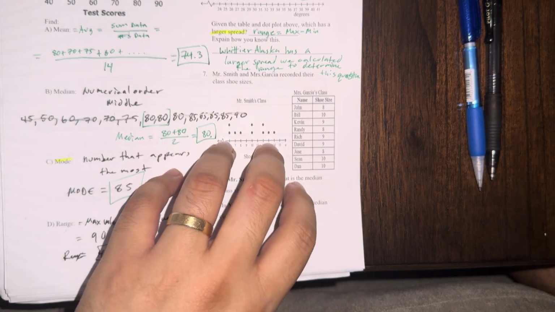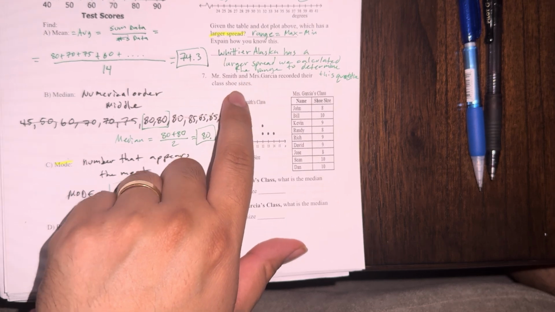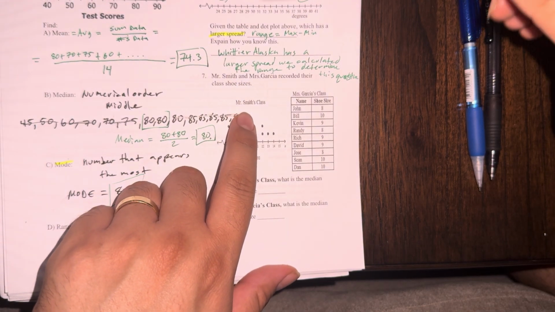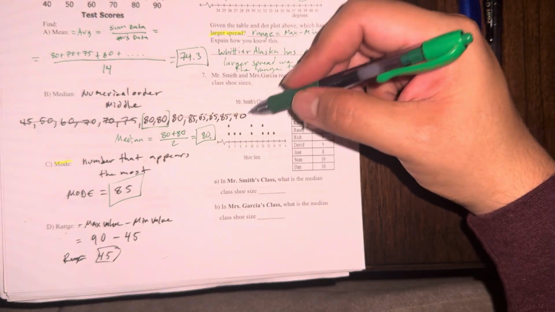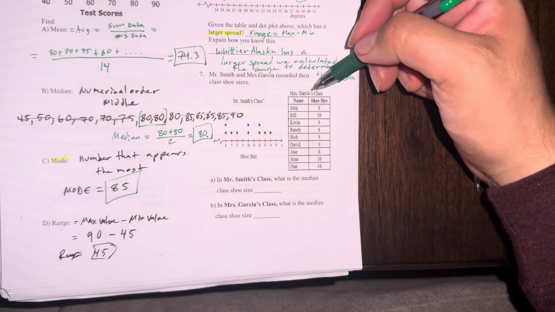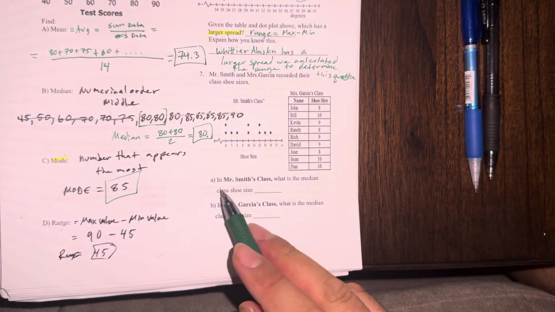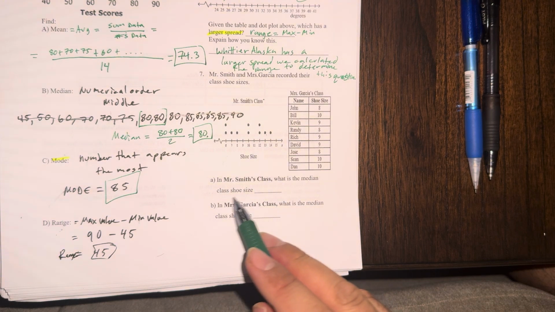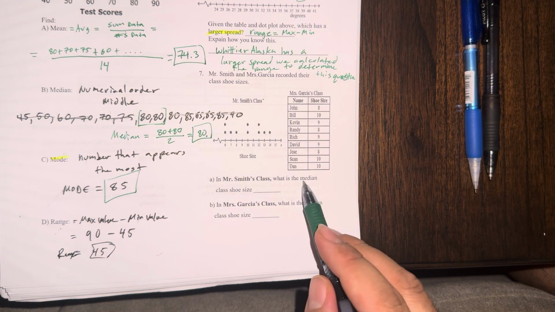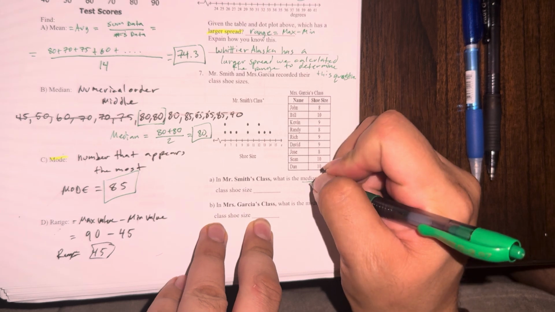Okay, number 7 says Mr. Smith and Mrs. Garcia recorded their class shoe sizes. And here's the data set for Mr. Smith's class. Here's the data set for Mrs. Garcia's class. And it says in Mr. Smith's class, what is the median class shoe size? So median, again, is that middle value.